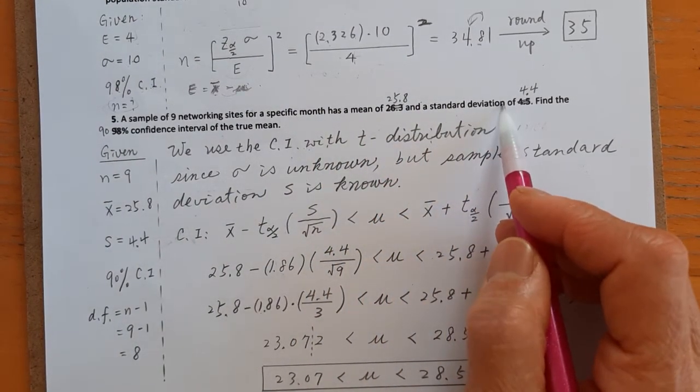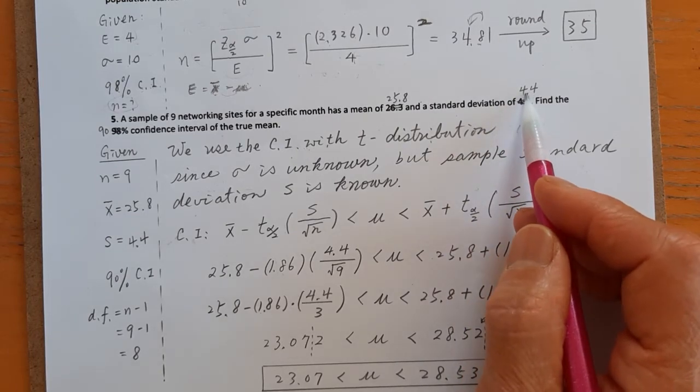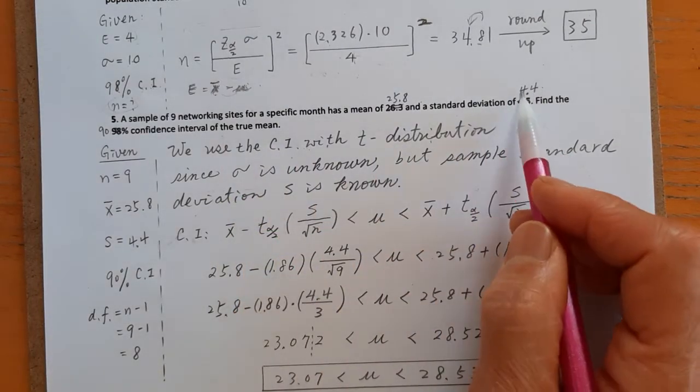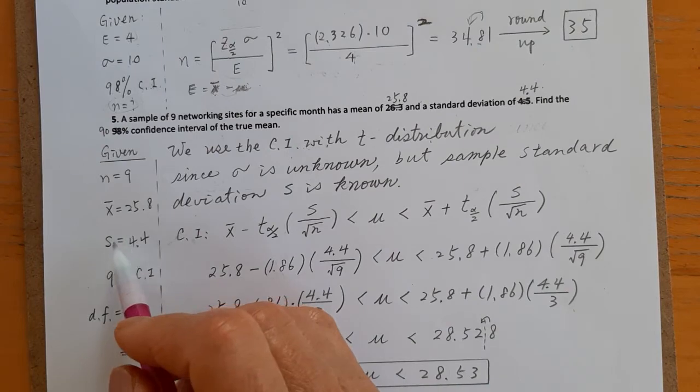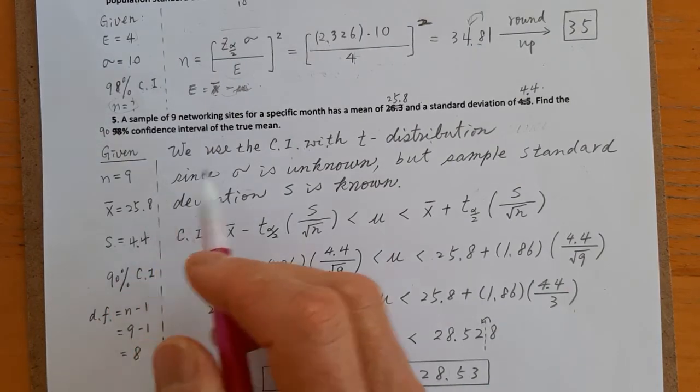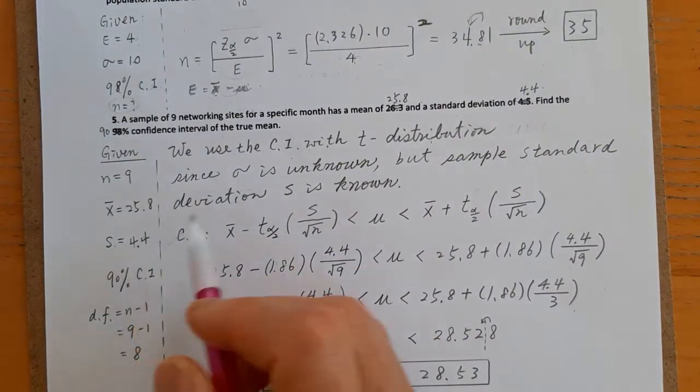The standard deviation, S, is 4.4. So S is not sigma, it's the sample standard deviation, 4.4.